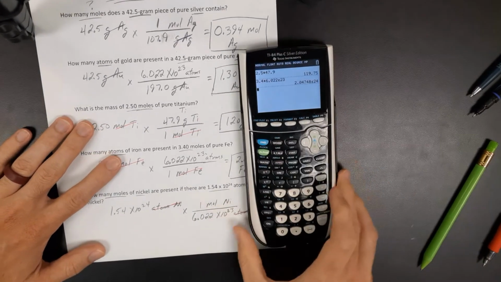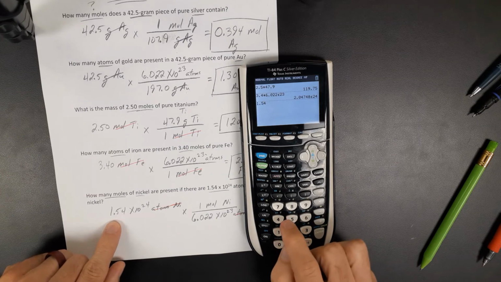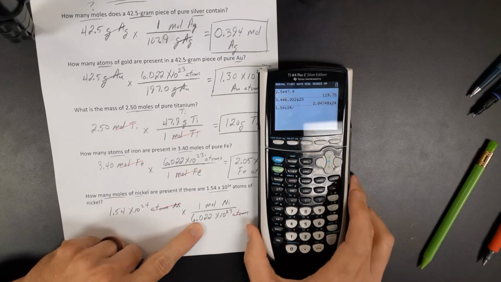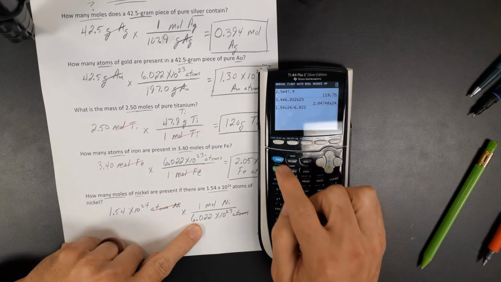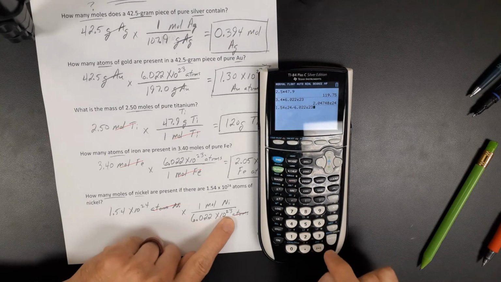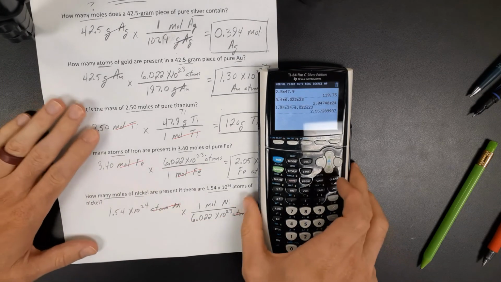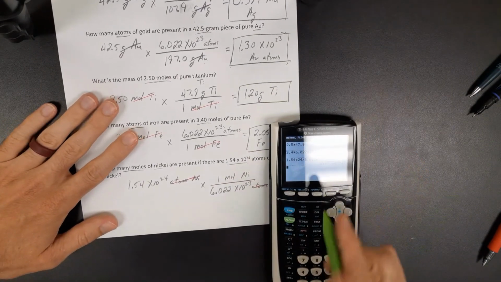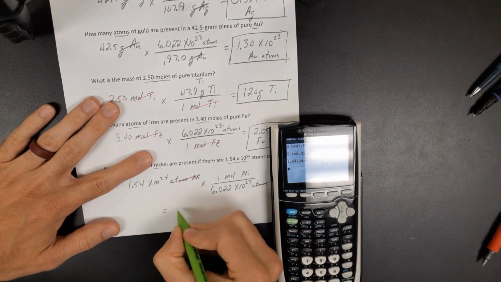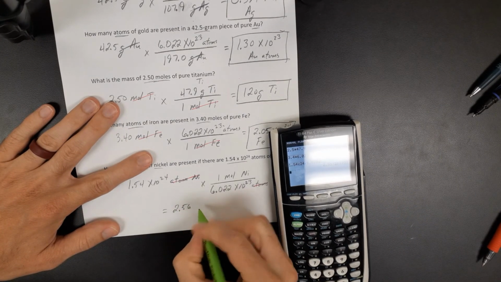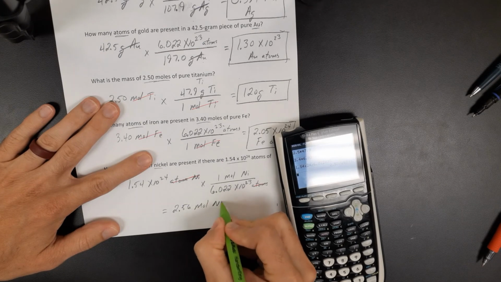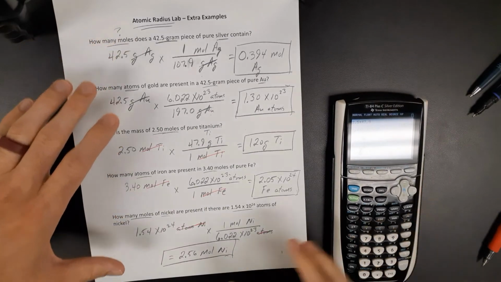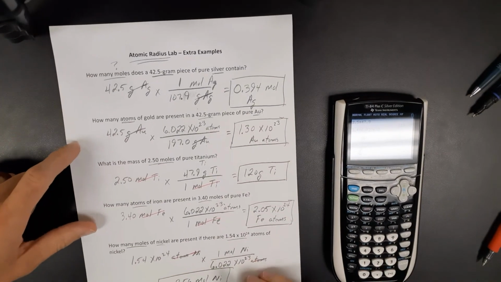And so this time on my calculator, I want to do 1.54 times 10 to the 24th power divided by Avogadro's number, 6.022 times 10 to the 23rd power. And now, because I'm calculating moles, I should get a smaller answer. So 2.557, that's going to round to 2.56 moles of nickel.